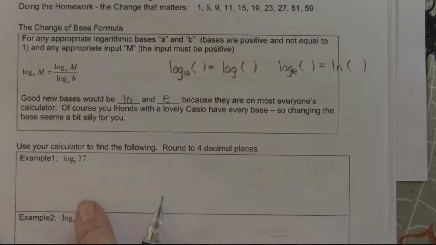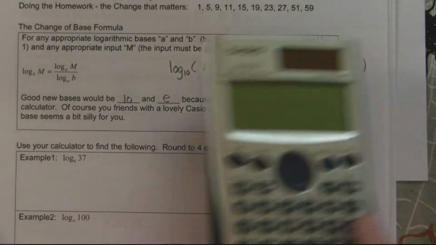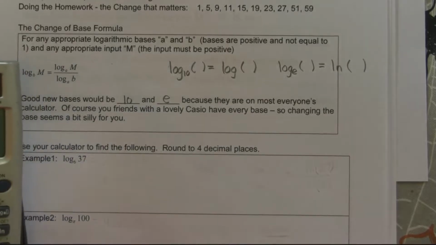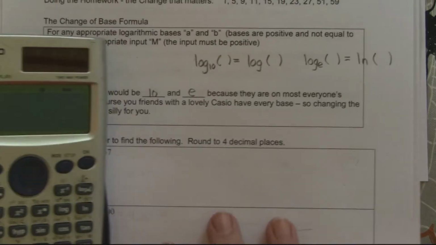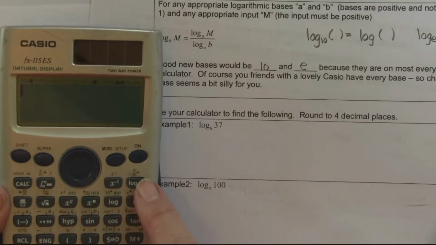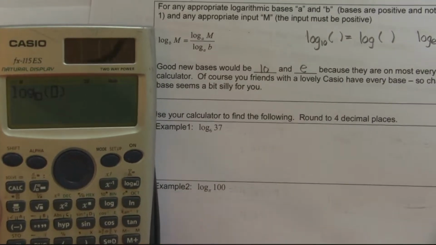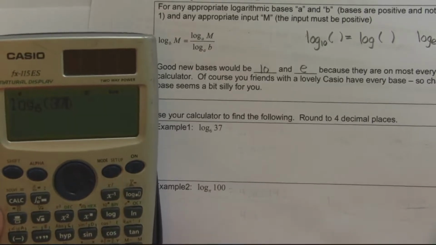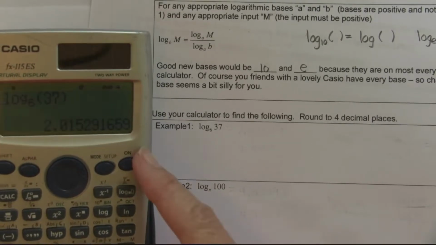If you have a Casio calculator, how you do this is the same as what you did. So log base 6 of 37, I'm trying to get both of these on the screen at the same time. You hit this key if you have a calculator that allows you to do any base, enter the base 6 and then 37, hit equals, and it does it.